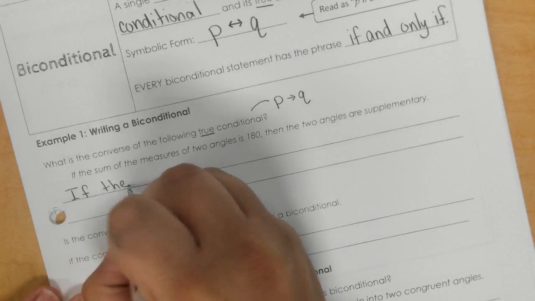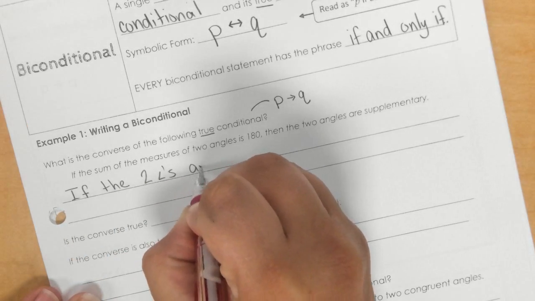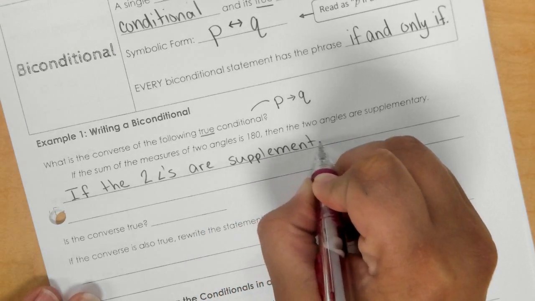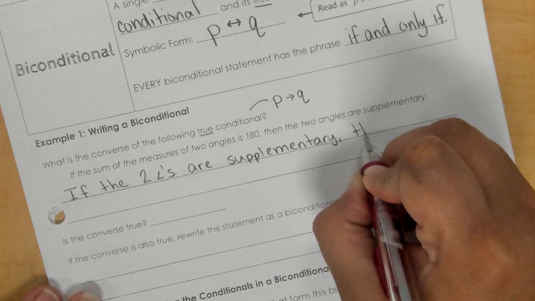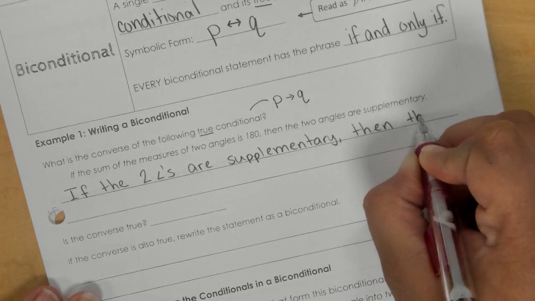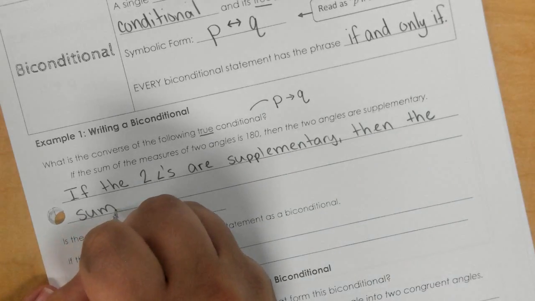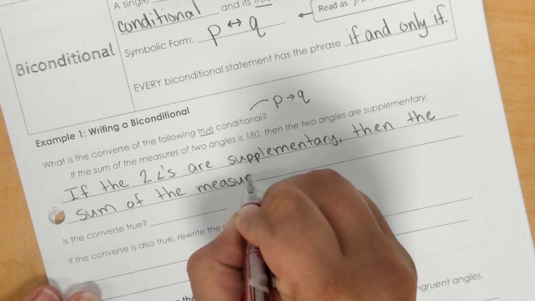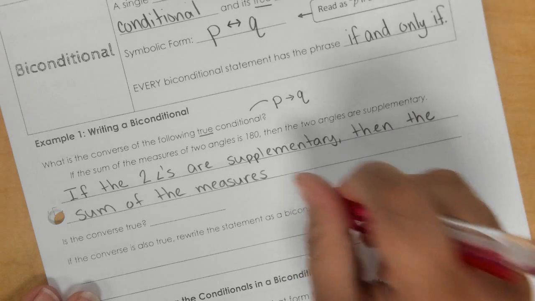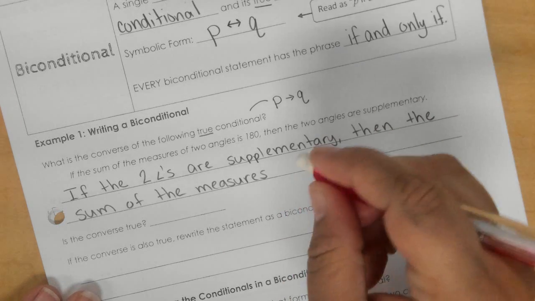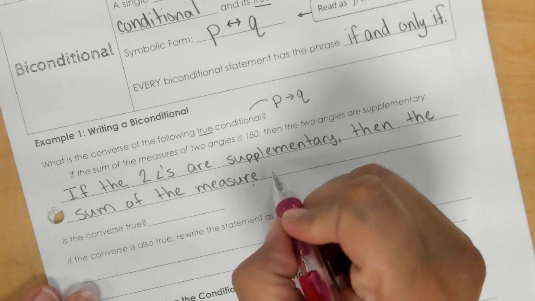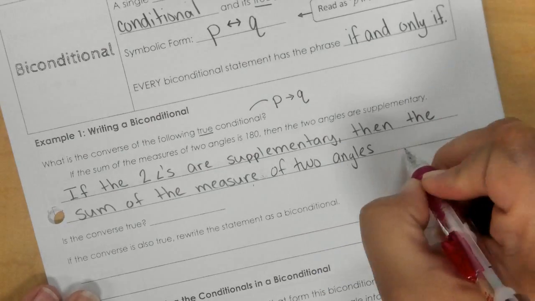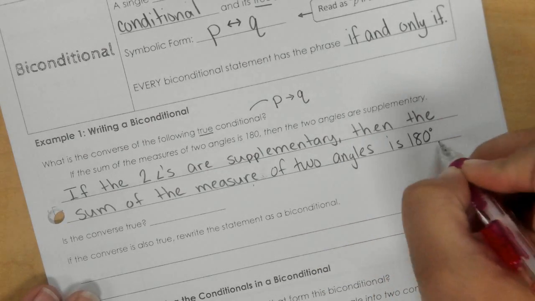If the two angles are supplementary, then the sum of the measure of two angles is 180.